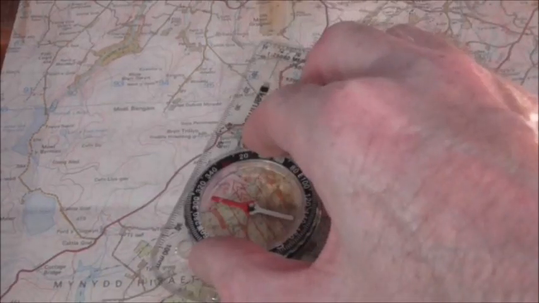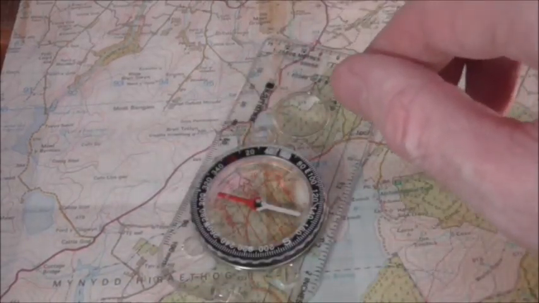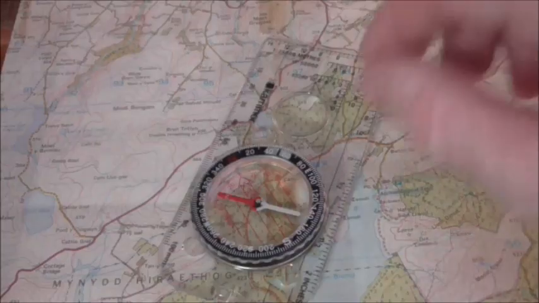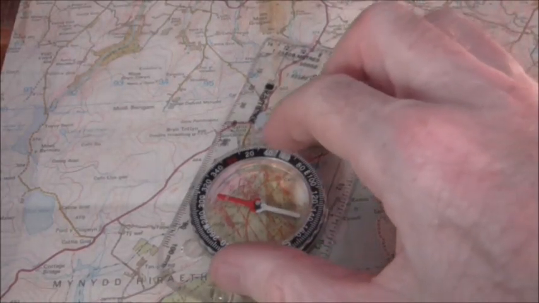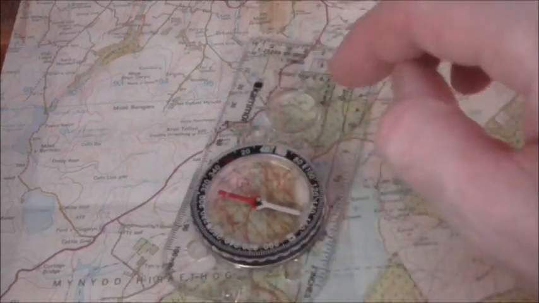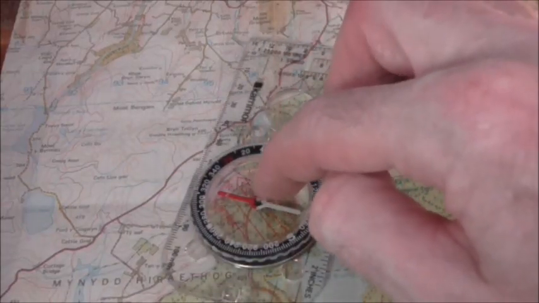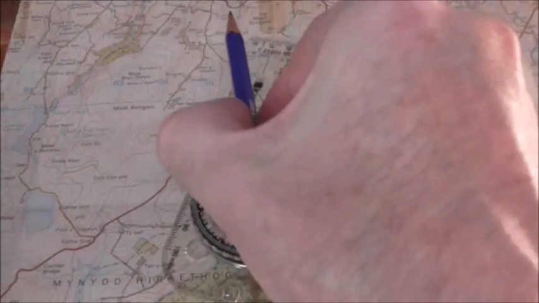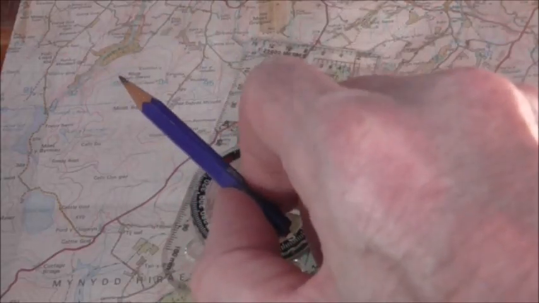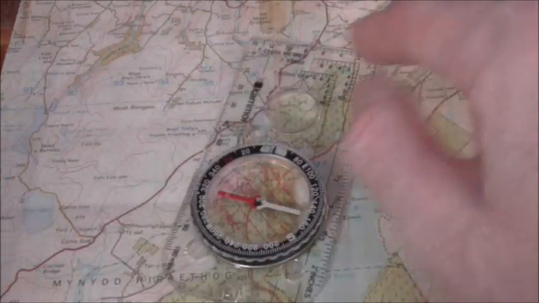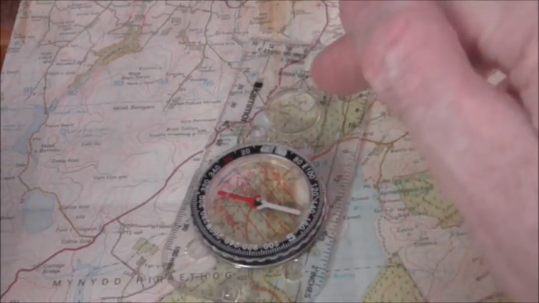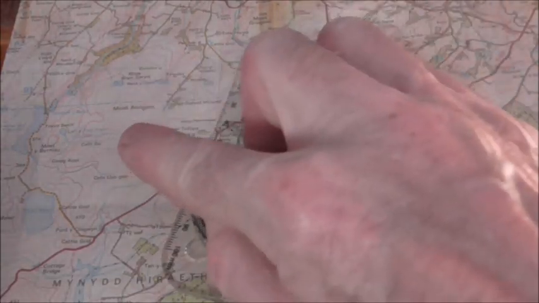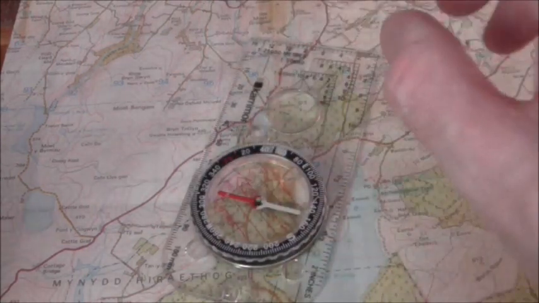Now then, magnetic variation. What is magnetic variation or magnetic declination? I tend to call it magnetic variation. It's the variation in degrees between grid north and magnetic north. They're not the same. Magnetic north in the UK is west of grid north.